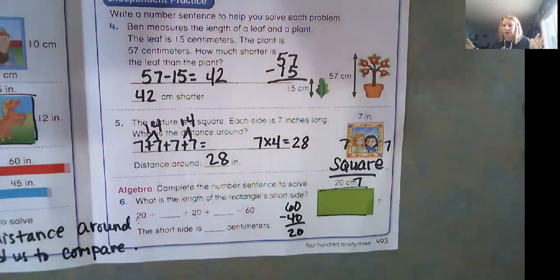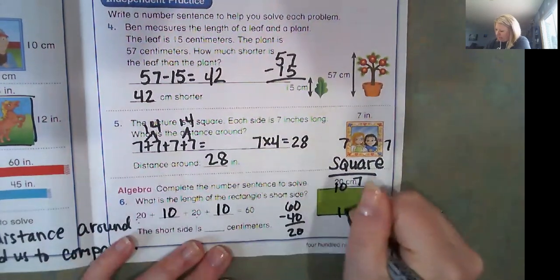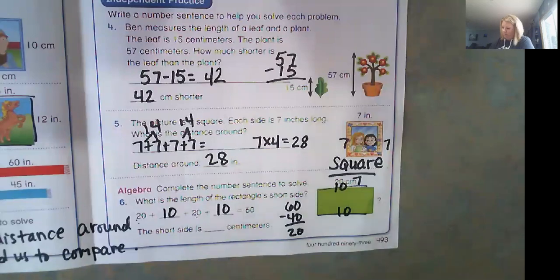So what's half of 20? What doubles fact makes 20? Blank plus blank. Anyone know? Oh, Zoe knows. What is it? 10 plus 10. Good job, Zoe. So the other two sides are each 10. Good job. So the short side is 10 centimeters.